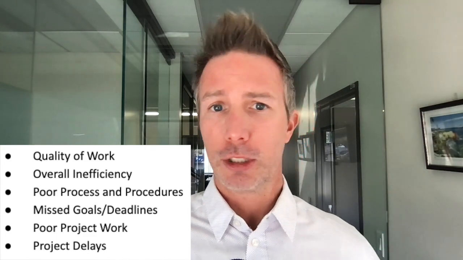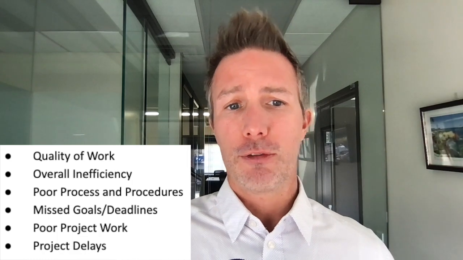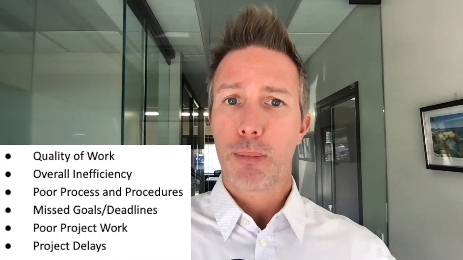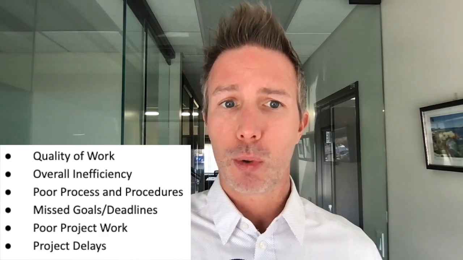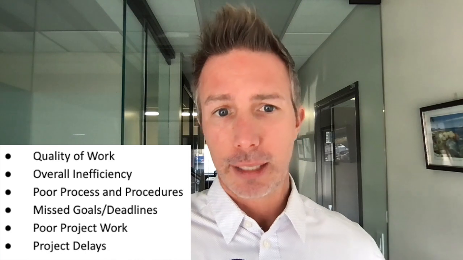So this could be the overall quality of work in regards to products, services, even quality assurance. This could just be overall inefficiency. This could be poorly created processes and procedures, absolutely missed goals and deadlines, poor overall project work. Project delays can be very costly, poor decision making very costly, longer times to have resolutions, creating bottlenecks, overall poor communication and engagement.